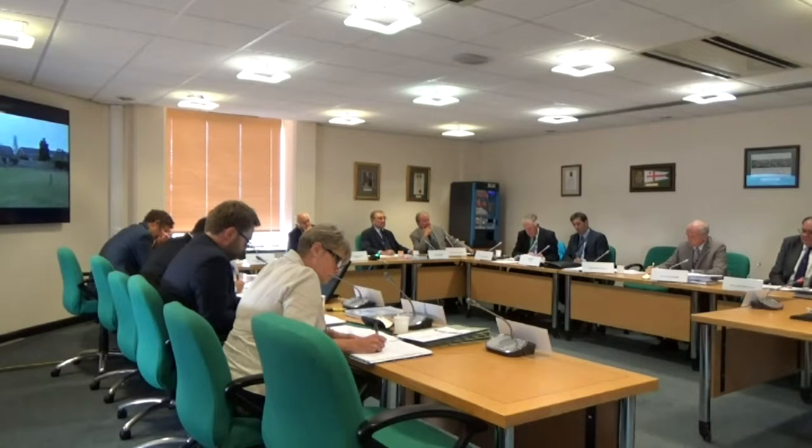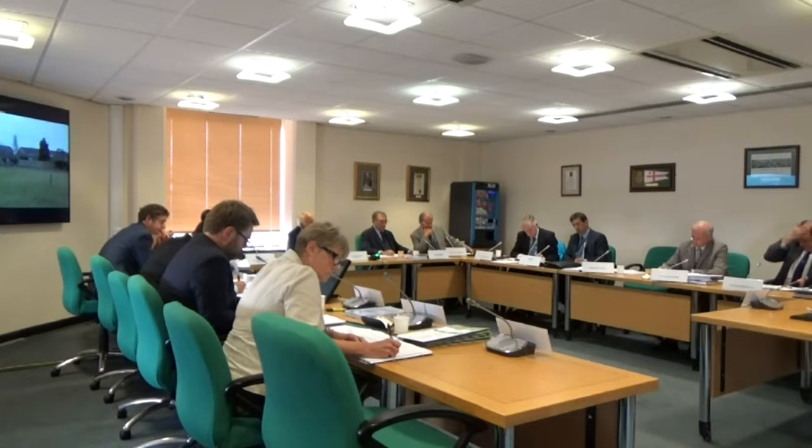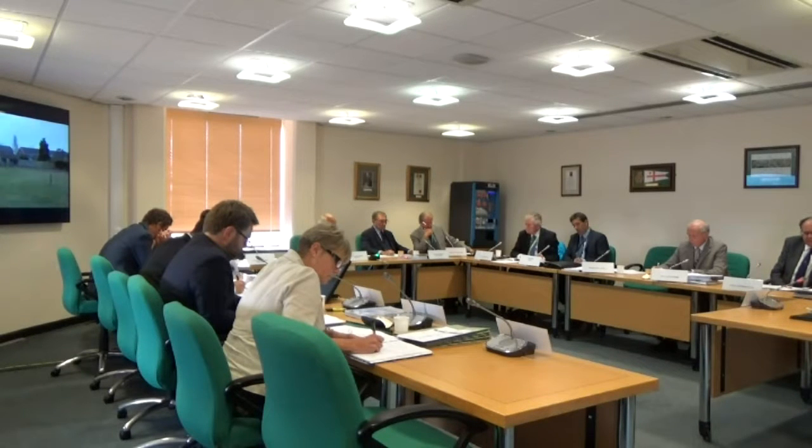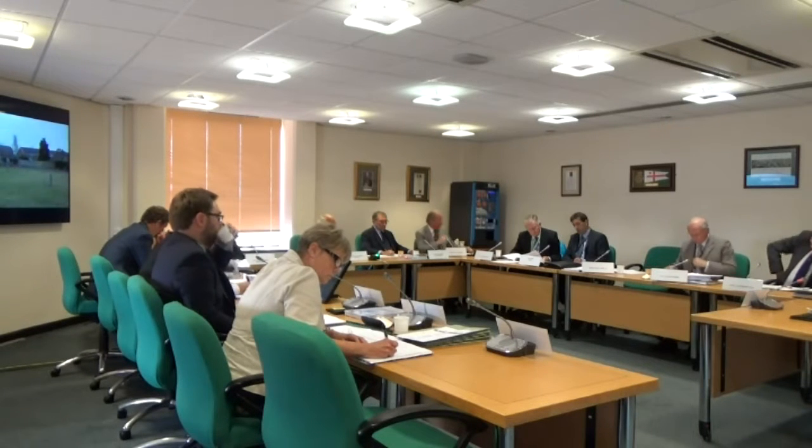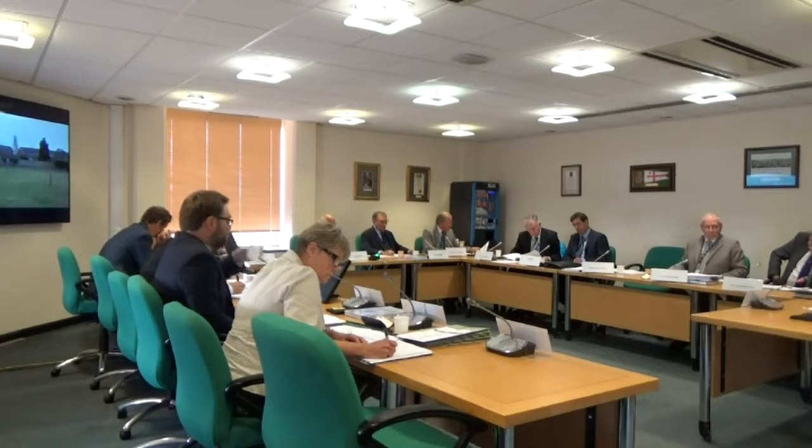Members will recall that their specific concerns related to the gardens serving plots 1 and 2. In the previously refused proposal, the gardens serving those plots were 199 and 181 square metres respectively. The revised proposals before you today will provide gardens with minimum dimensions of 11 metres. Plots 1 and 2 have areas of 226 and 234 metres respectively. These measurements represent a 27 square metre increase at plot 1 and a 53 square metre increase at plot 2.